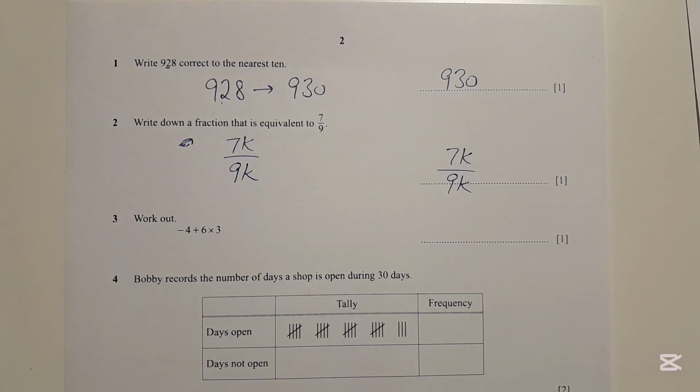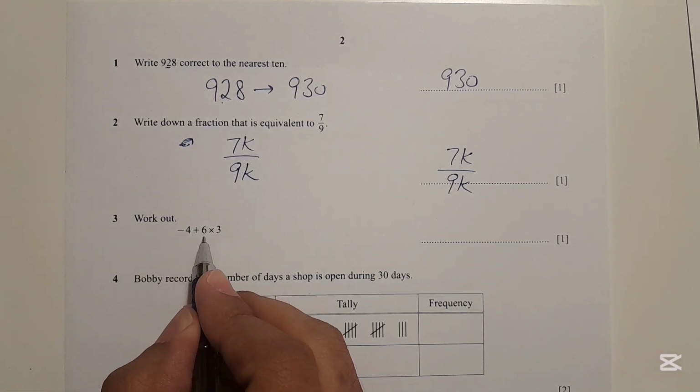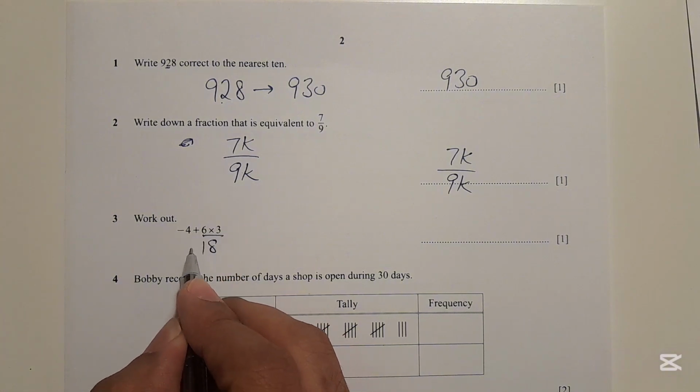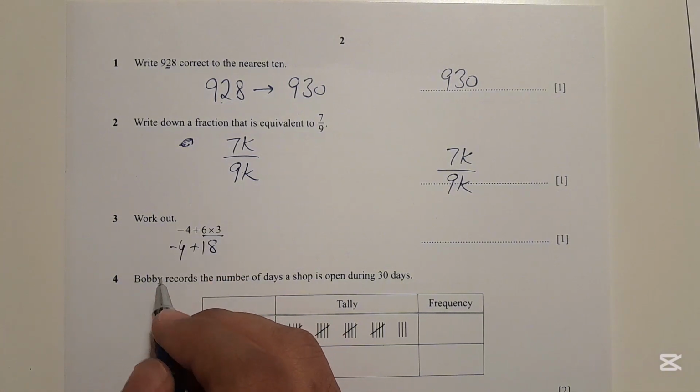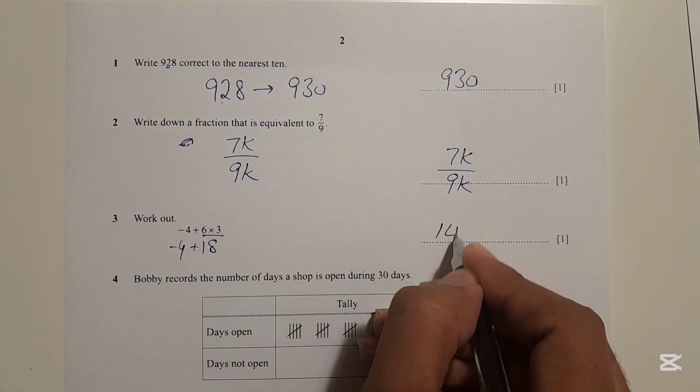Question 3 states work out minus 4 plus 6 multiplied by 3. So first 3 6s are 18. 18 plus minus 4 will be 14. So the answer will be 14.